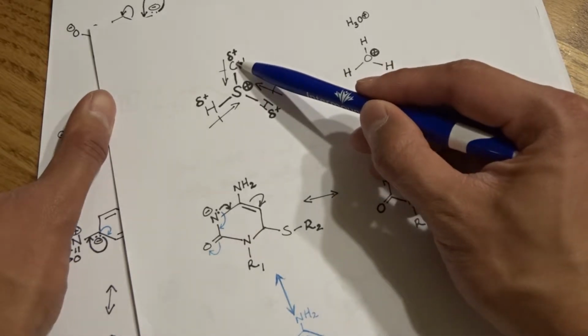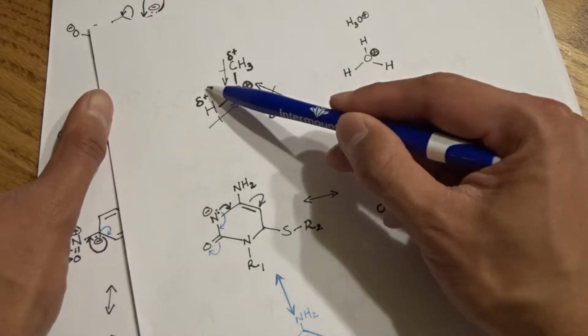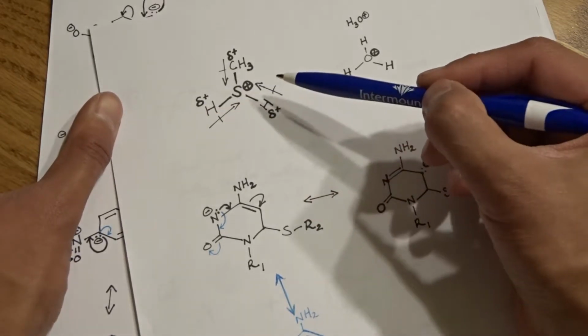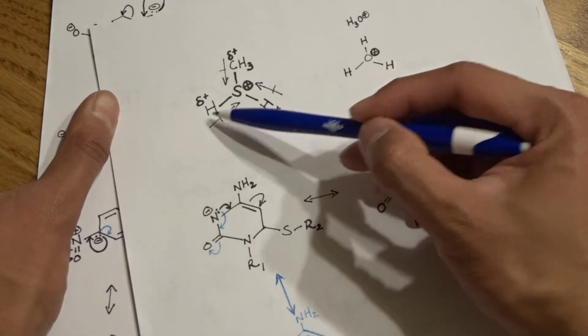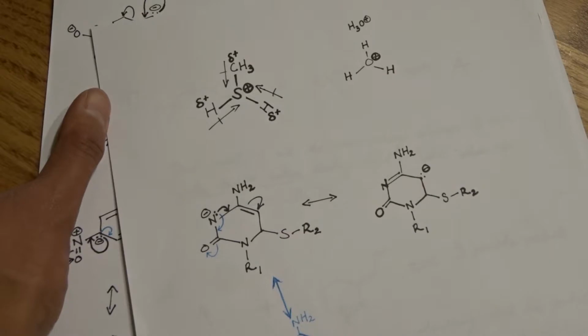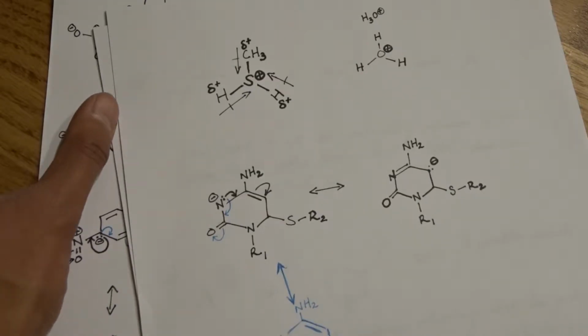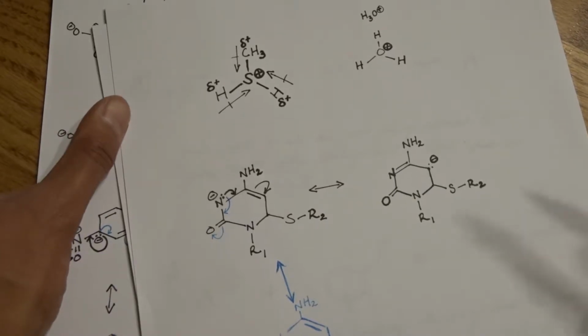These three partial positive atoms are all valid targets for a nucleophile to attack, okay? You have to understand this. This is very important.